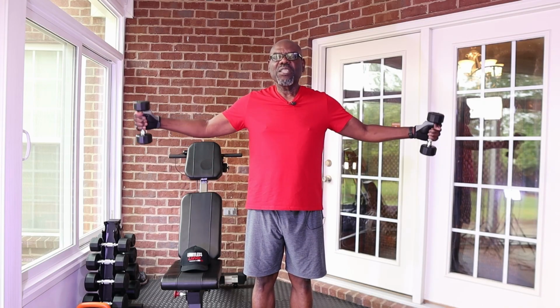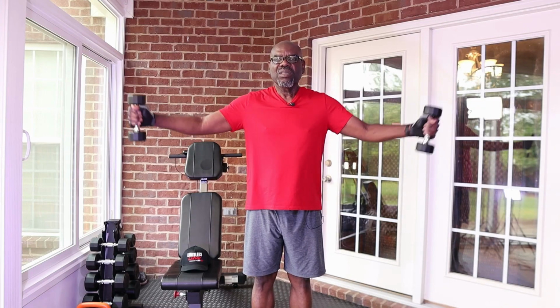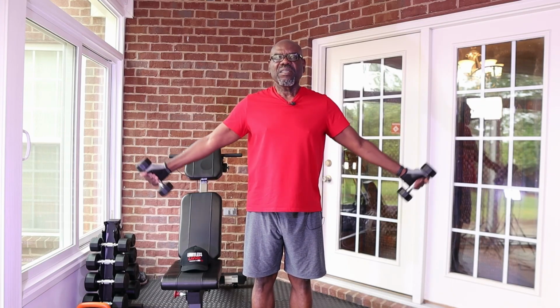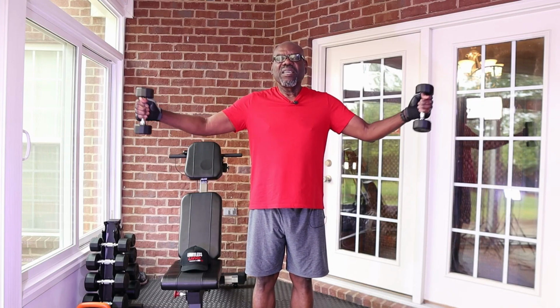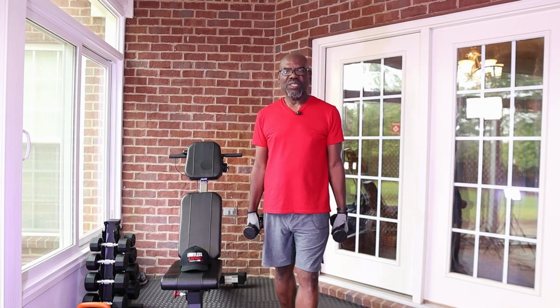And we're not swinging our body, we're just using the arms. 1, 2, 3, 4, 5, 6, 7, 8, 9, and 10. If you need to use lower, lighter weights, you certainly can do that.